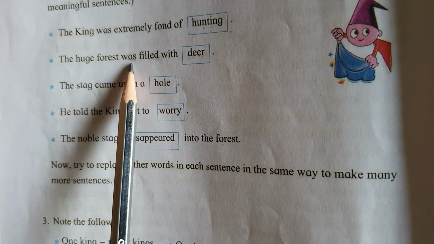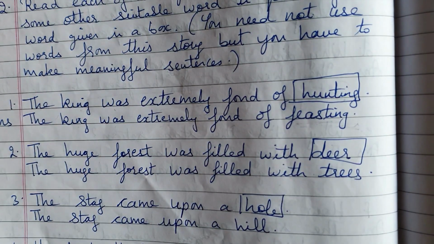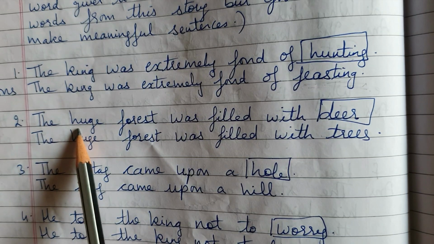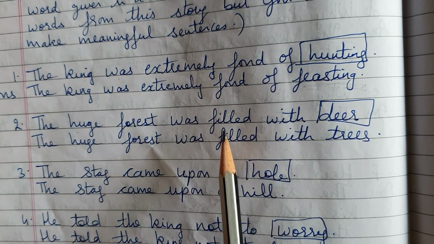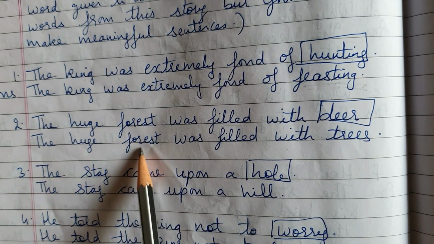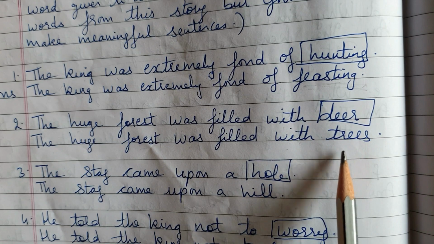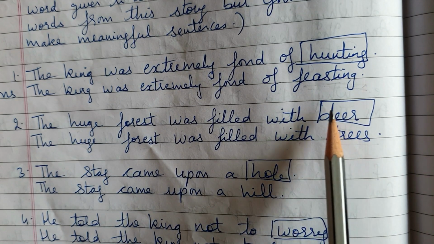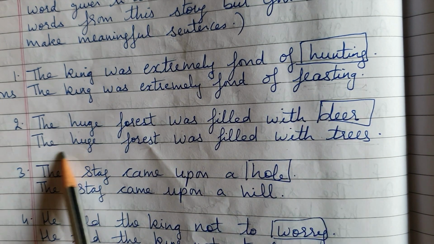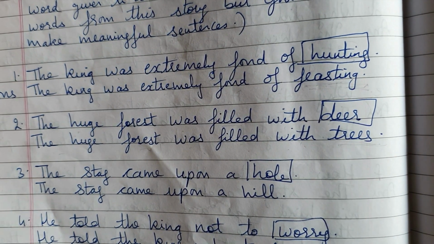The huge forest was filled with deer. For deer, what I wrote? Trees. So for deer, I made trees. The huge forest was filled with trees.